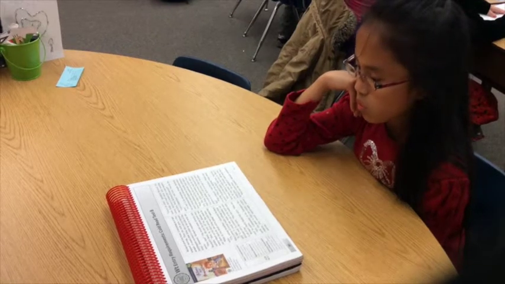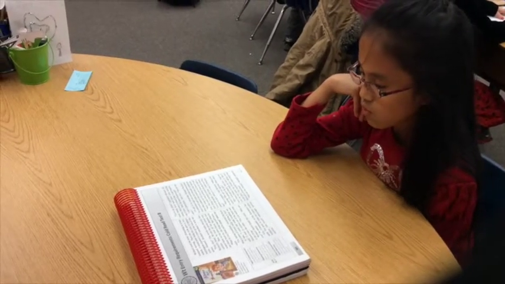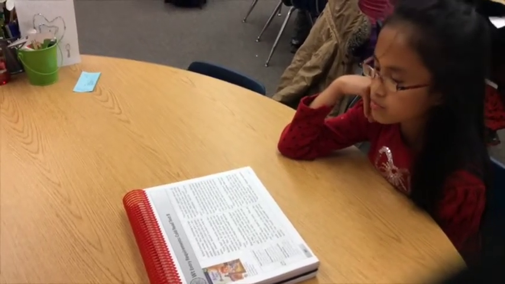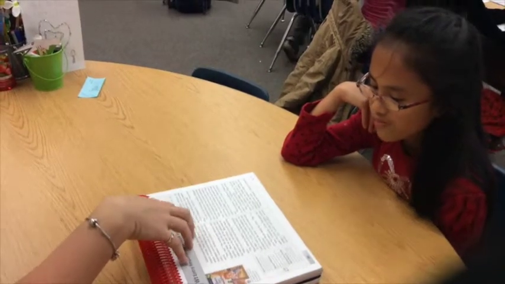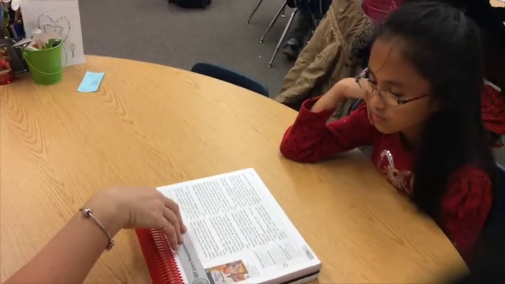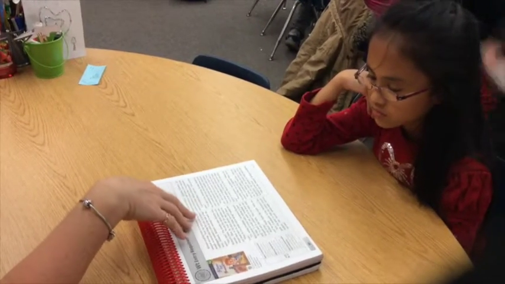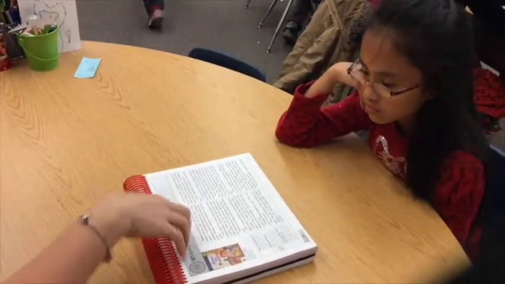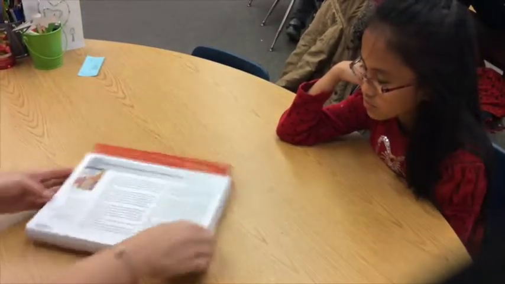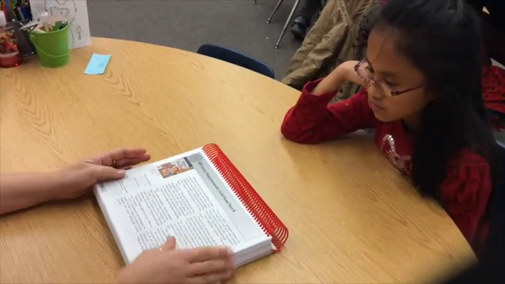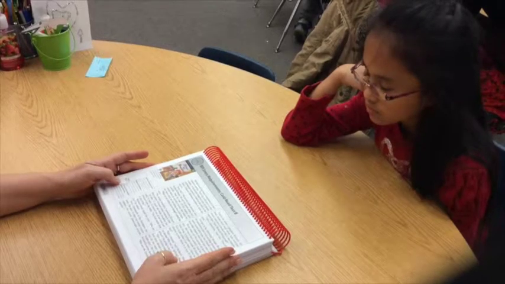The other thing I wanted to ask you is I noticed that you struggled a little bit with some of the names. If you don't get the name right and you're reading a book, does that change the meaning of it? No. So that is just as important. It's good that you try to sound it out, but that doesn't change the meaning of it, all right? So I want to ask you, using details from the text, what is happening so far in this story?